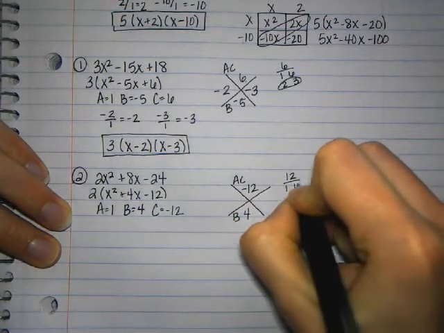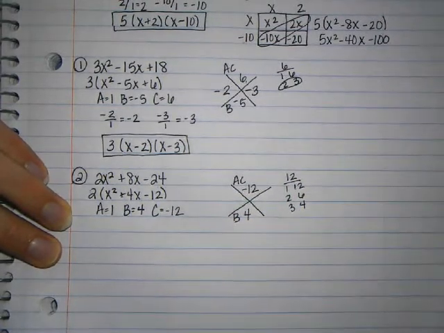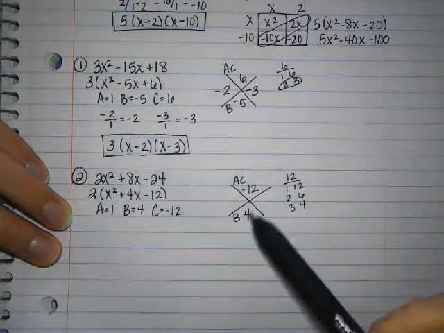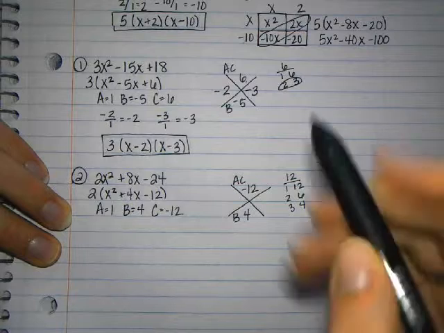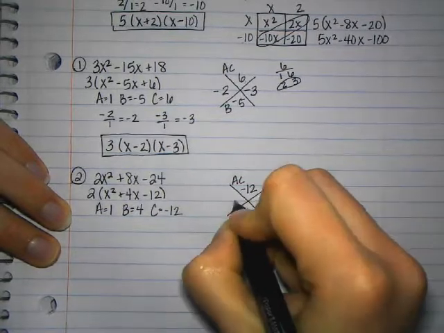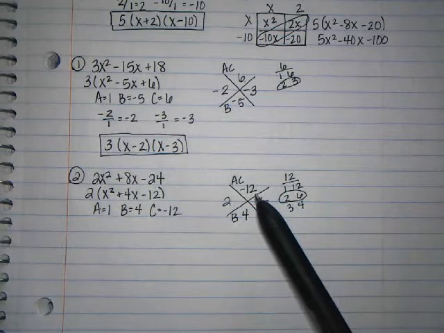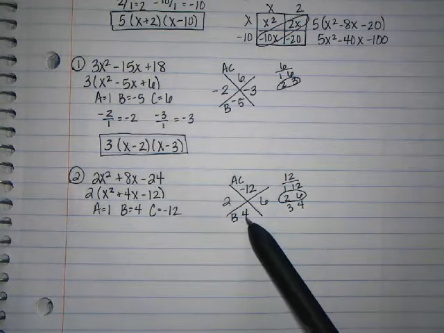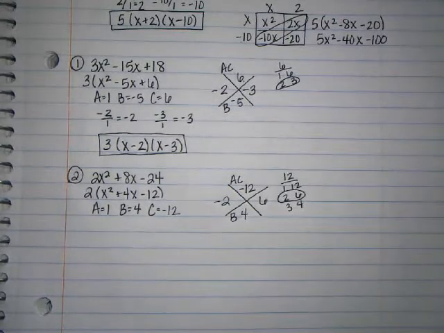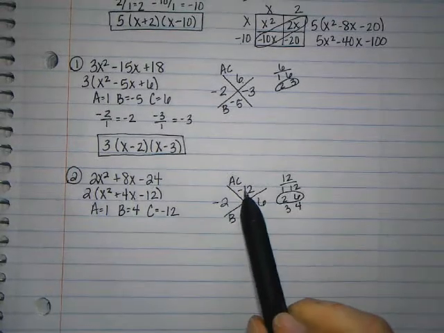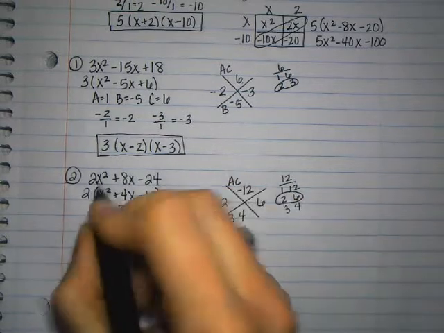Multiples of 12, 1 and 12, 2 and 6, 3 and 4. It's negative, so subtracting the 4, this subtracts to 11. 6 minus 2 is 4, so pick 2 and 6. One of them has to be negative because it's a negative 12 when multiplying. It's a positive 4, so I know my bigger number should be positive, making 2 negative. Negative 2 times 6 is negative 12. Negative 2 plus 6 is positive 4.